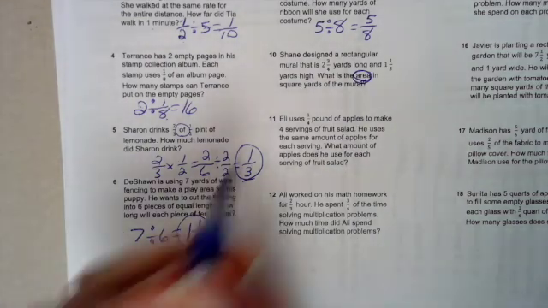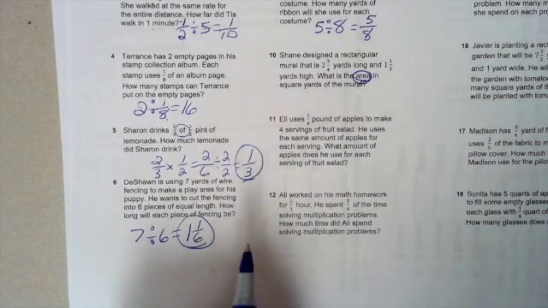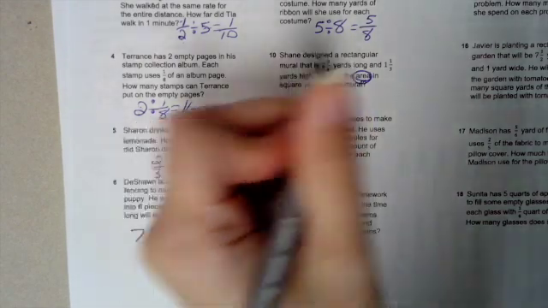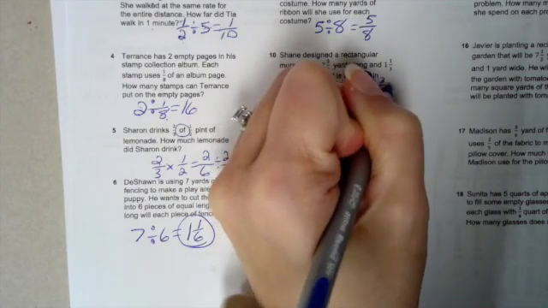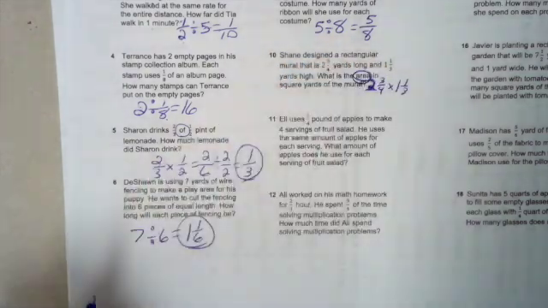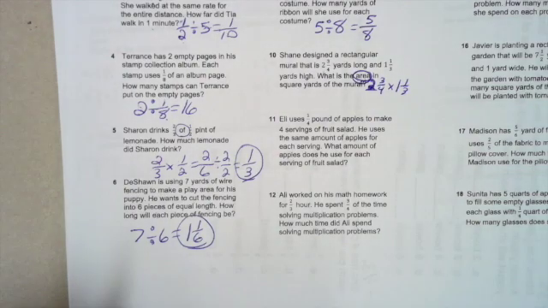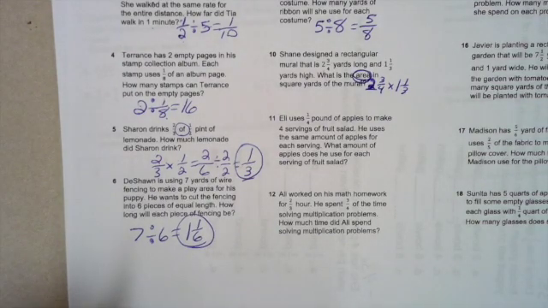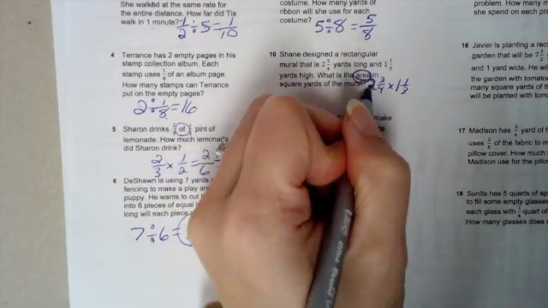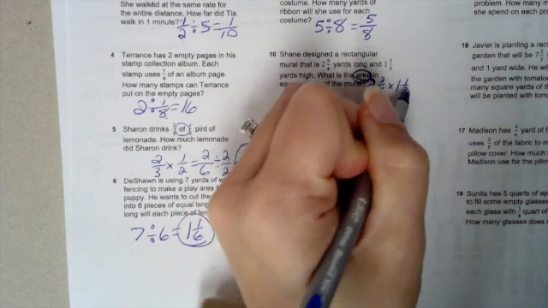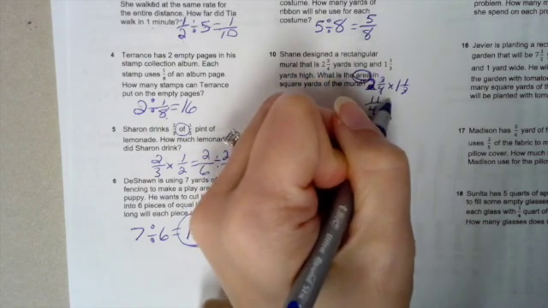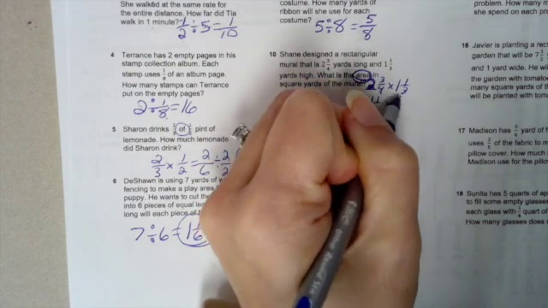So we're going to take our length and take our width, and we're going to multiply them. 2 3/4 times 1 1/3. They are both mixed numbers, so we have to convert them both to improper fractions. 2 times 4 is 8, 9, 10, 11 fourths. 3 times 1 is 3, plus 1 more is 4 thirds.